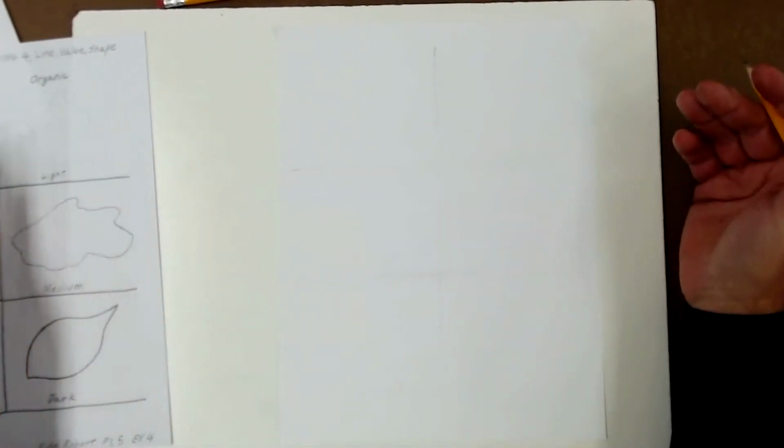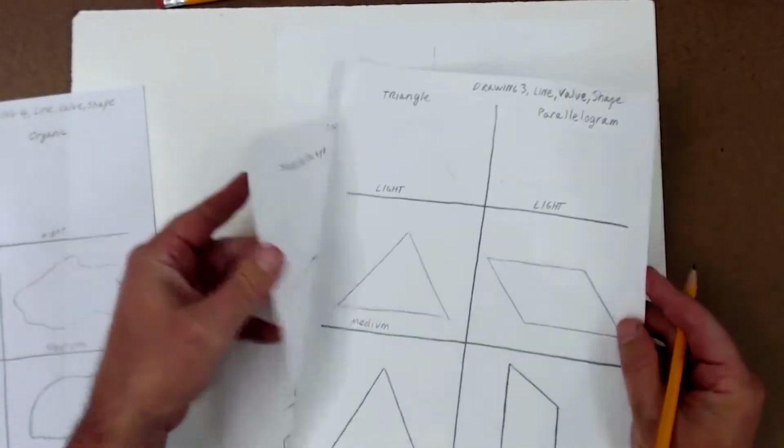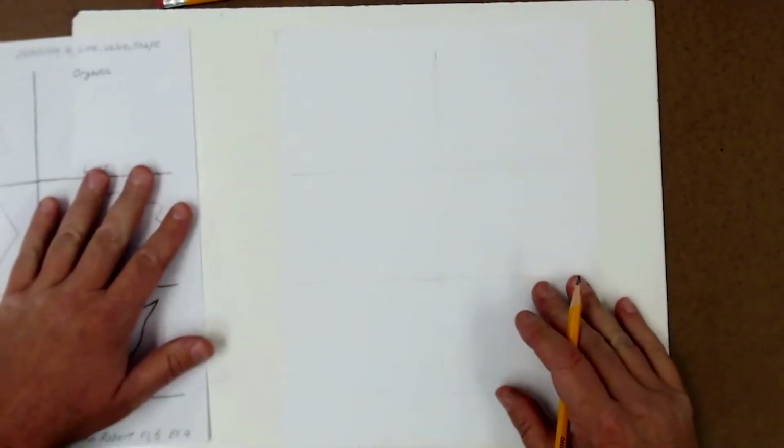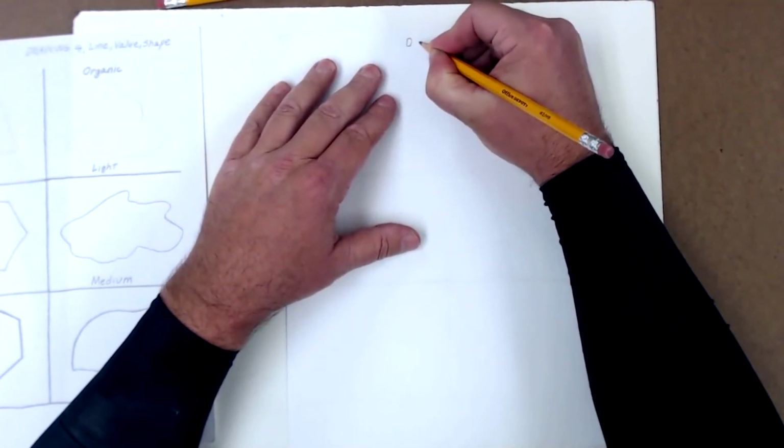Okay, so what is this? This is drawing 4, right? We did drawing 2, we did drawing 3, and now we're doing drawing 4. Okay, so let's label it here. So this is drawing.